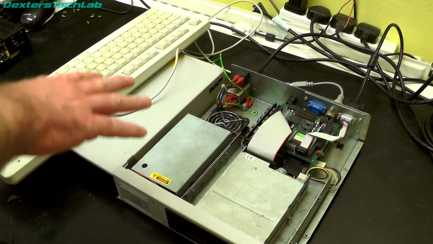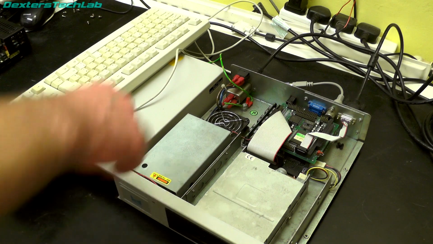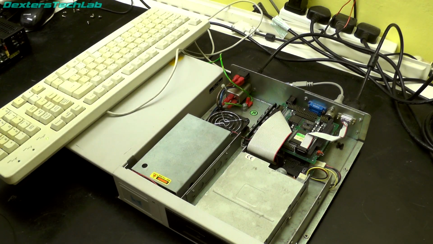So that is pretty much it. As I said, I wanted to keep this one short because you might be seeing this again in a future video if I make any progress on turning this into a Unix system.